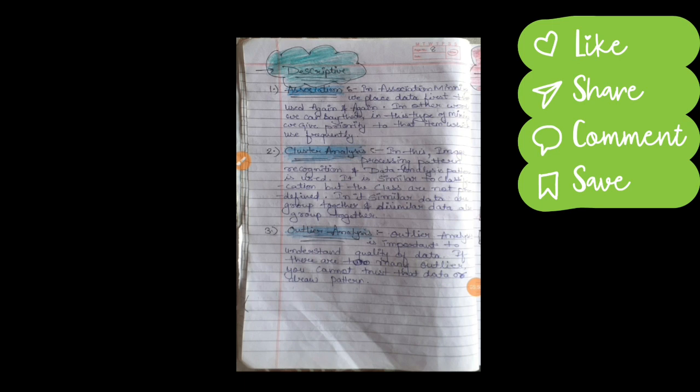This is called a cluster. A cluster is a group of data which contains similar type of data, while dissimilar data is in another group. We just call this group of data a cluster. So this is cluster analysis, which means similar kinds of data are grouped together and dissimilar data are also grouped together.